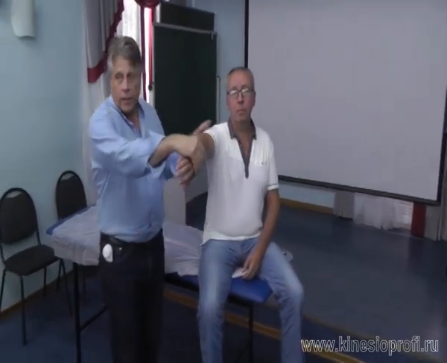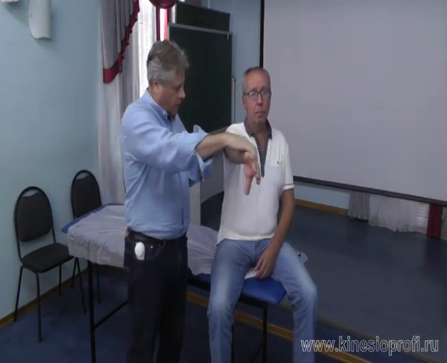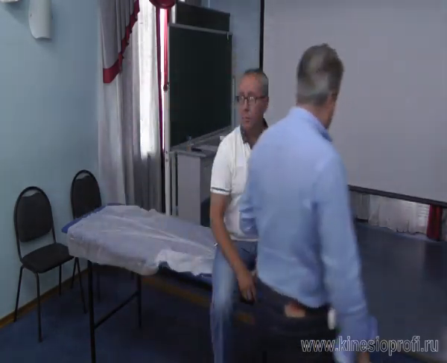Pectoralis major clavicular. Why? Because its name tells us it attaches to the clavicle. So I'm blocking against rotation. Very strong. Not a problem.